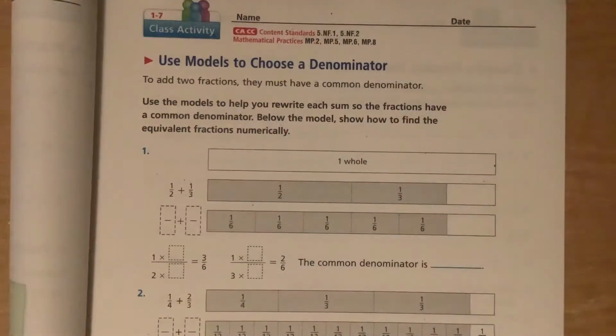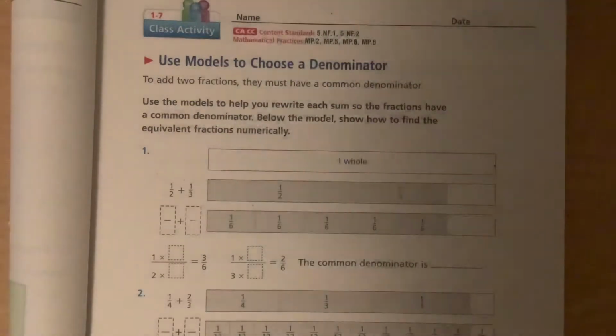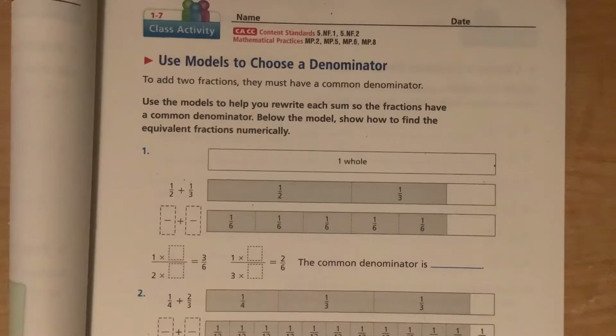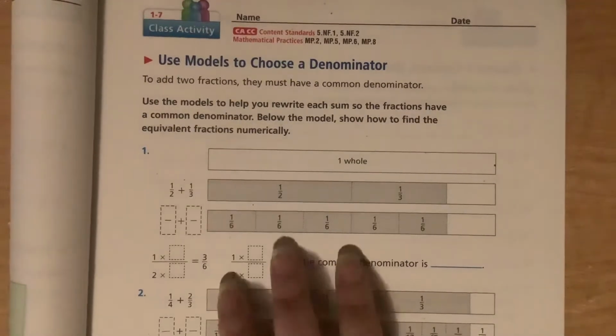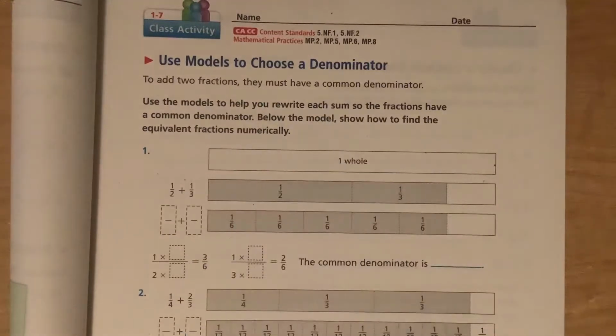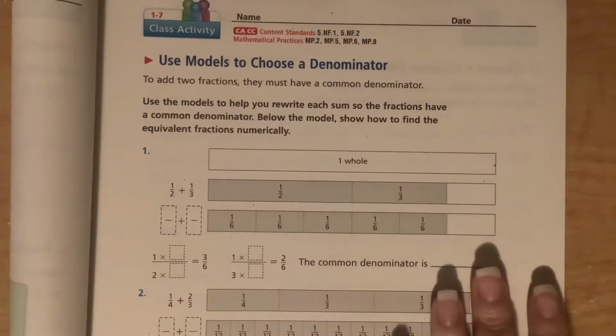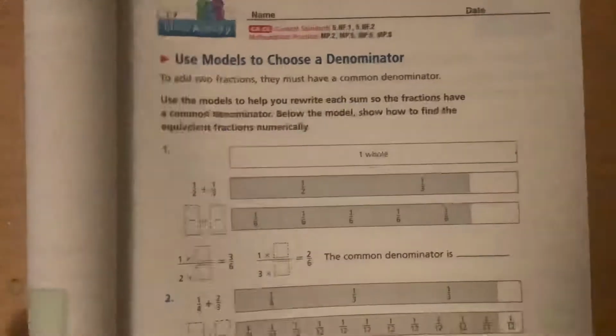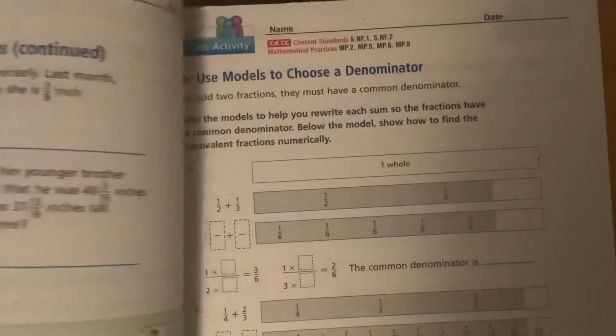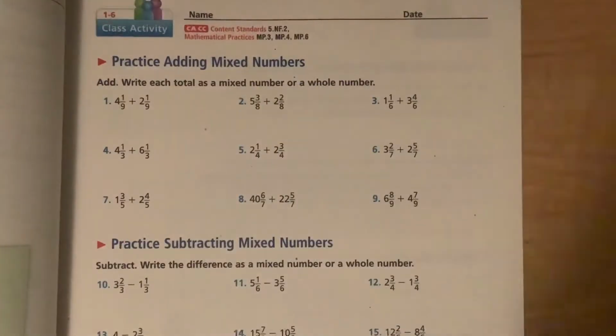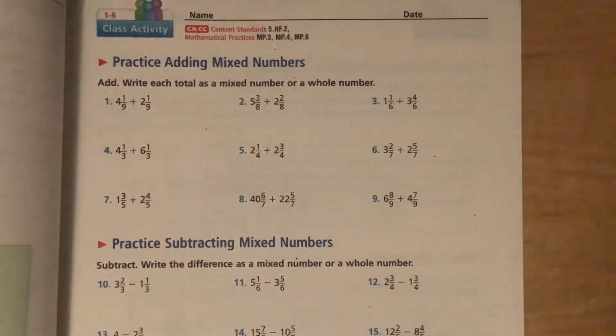Hi everyone, this is Unit 1.7, and what we're going to be doing today is finding common denominators, so that we can add and subtract. In lesson 1.6, as we did yesterday in class, I can add and subtract mixed numbers that have common denominators pretty easily.